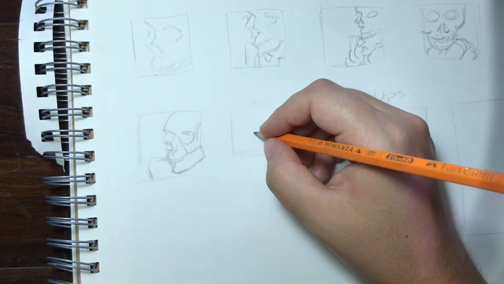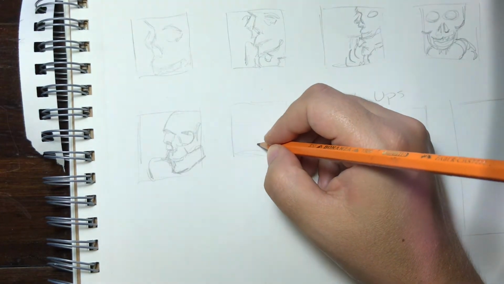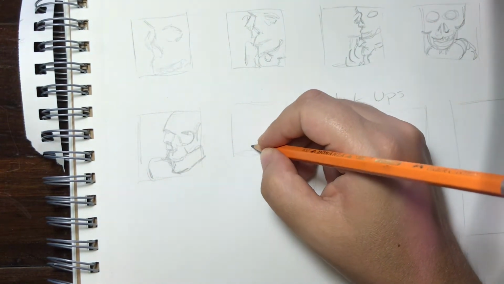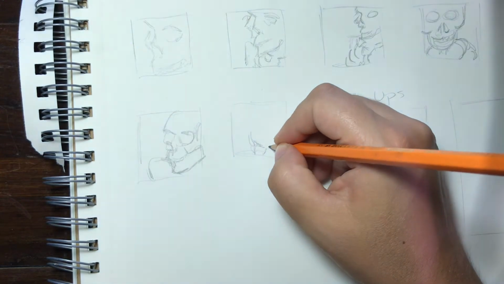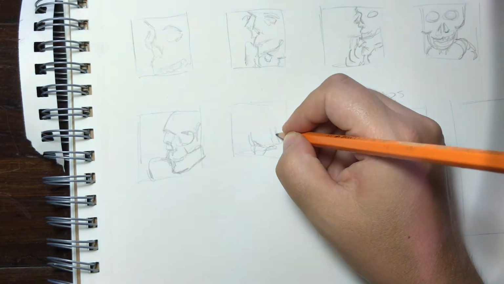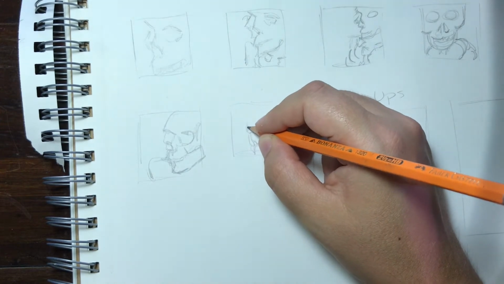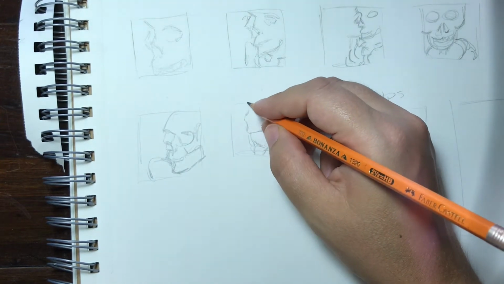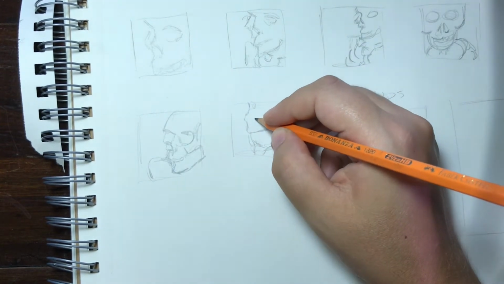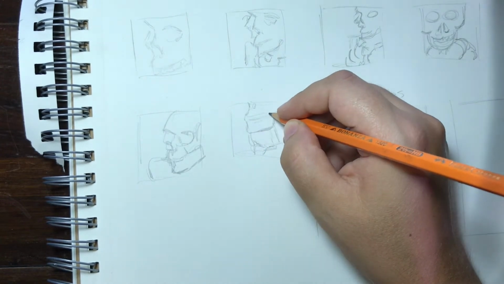Not sure what I think of that one. Let's try drawing part of that breastbone first, and then the clavicle. Bring up the neck, see what happens to that jaw. I just have it up here and just kind of cut off the nose. Avoid the whole eye section entirely.